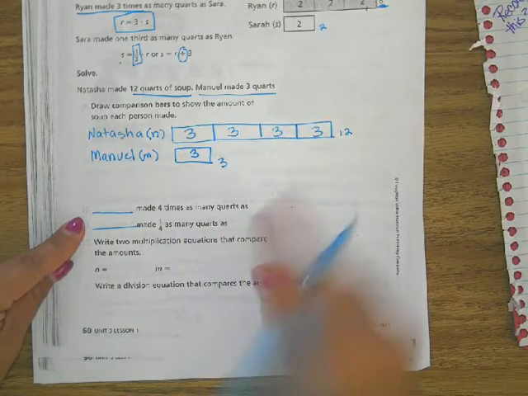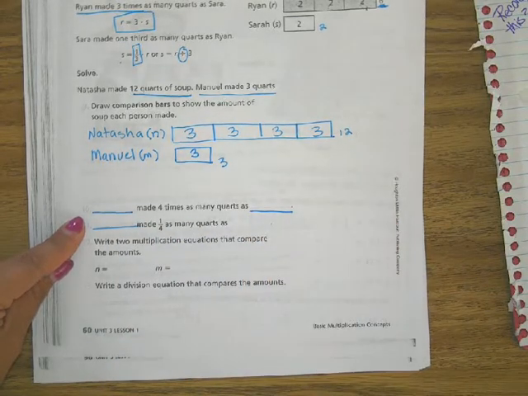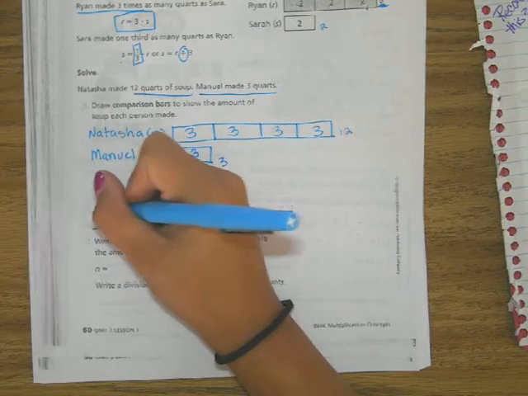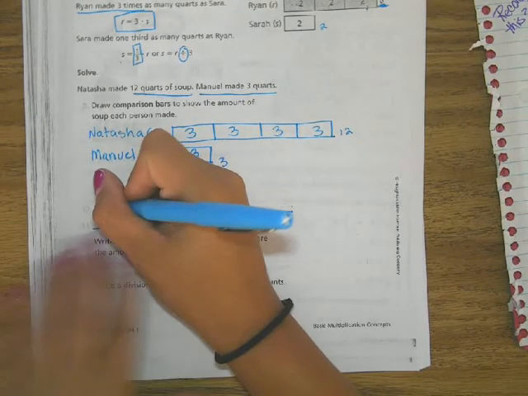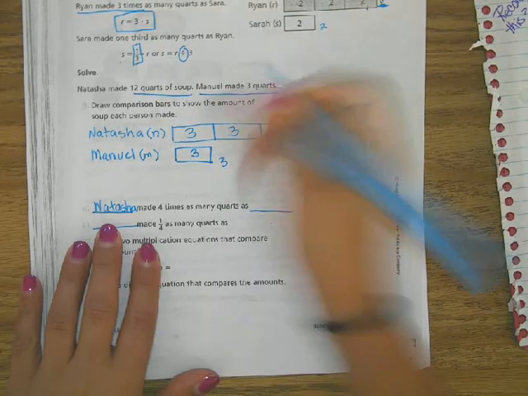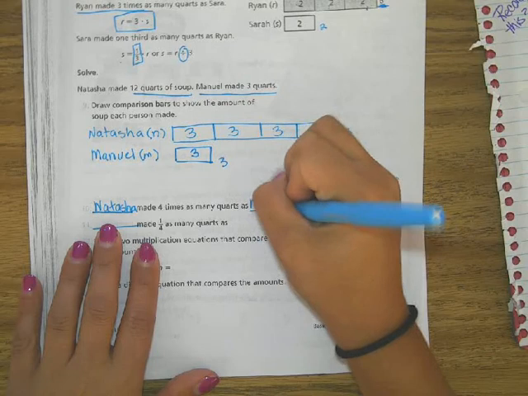Manuel. Then 11, blank made 1/4 as many quarts as blank. Now we're turning it into a fraction. Who can fill in those blanks? Jackson. Manuel. Good. So Manuel made 1/4 as many quarts as who? Natasha.